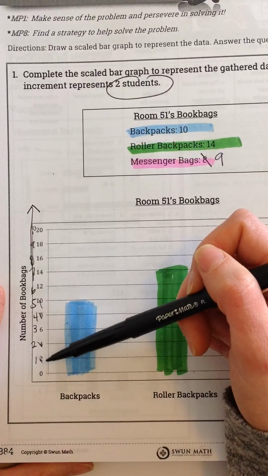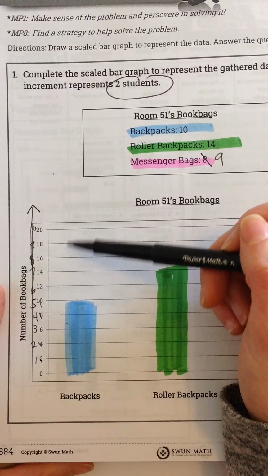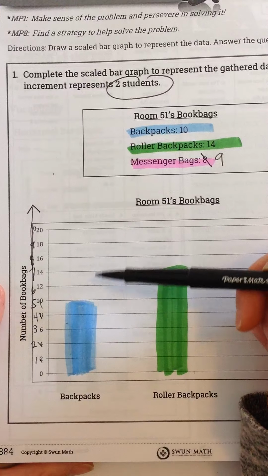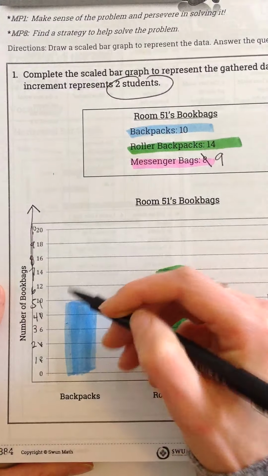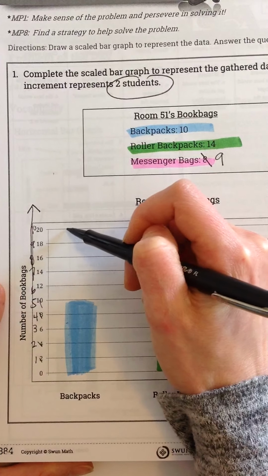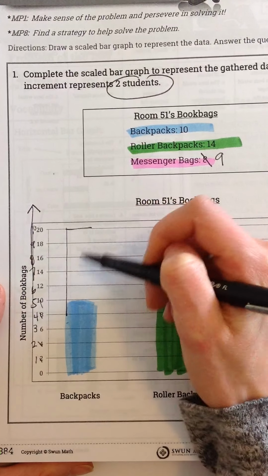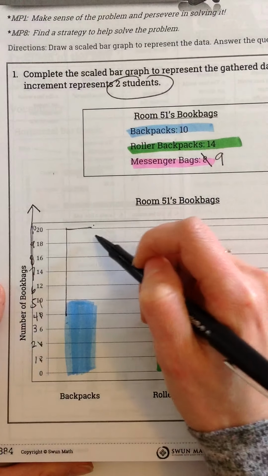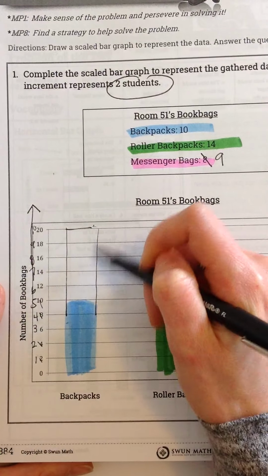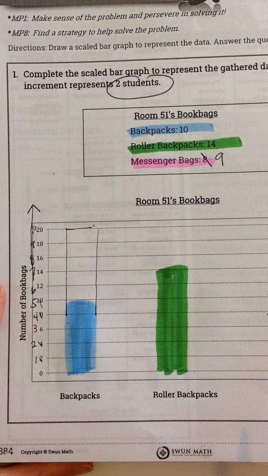The larger, we've talked about this, the larger your scale is, okay, the shorter, in this case, your graph will be. So if this was 10 for backpacks, if I was doing every student, so I was counting them by ones, your graph would be, backpacks, all the way up here. So look at the difference between those two, okay?